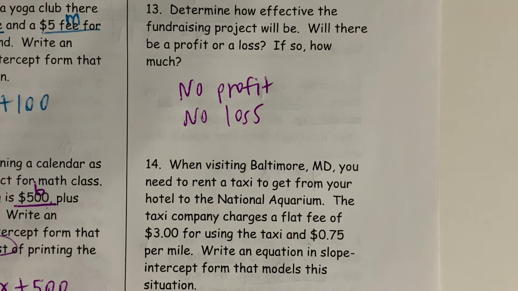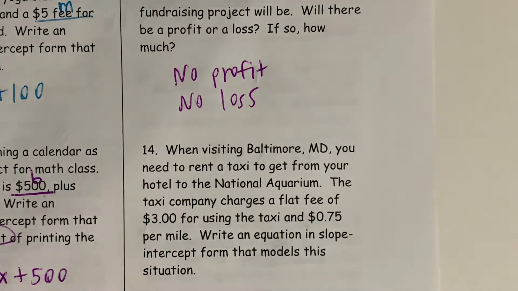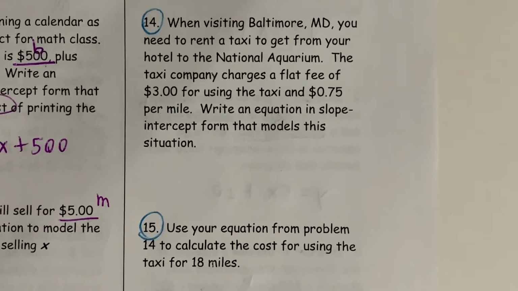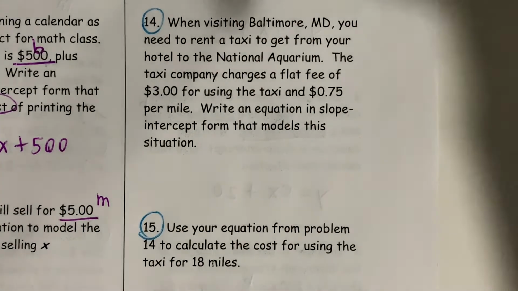All right. Let's have you at this time do 2 more You Tries. So I'm going to have you look at numbers 14 and 15 and see what you come up with. Go ahead and pause the video.